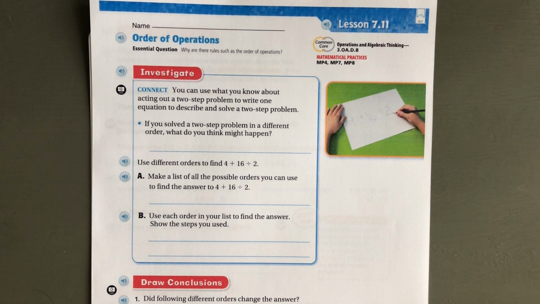This lesson is about the order of operations, which is something we haven't really learned yet. So I want you to flip open to page 427 so that you are on the page and we can work this together. So today's lesson is sort of an investigation. We're going to figure out why we need an order of operations.